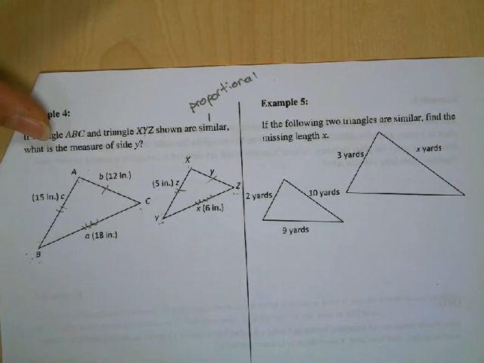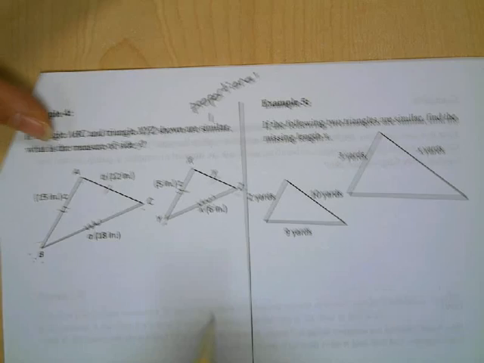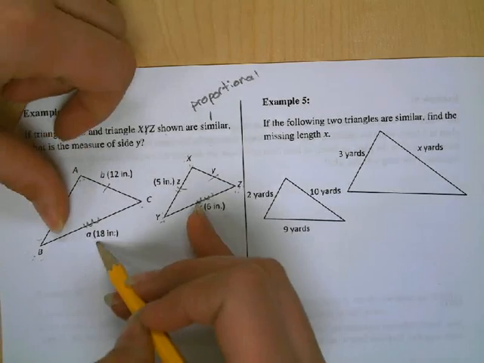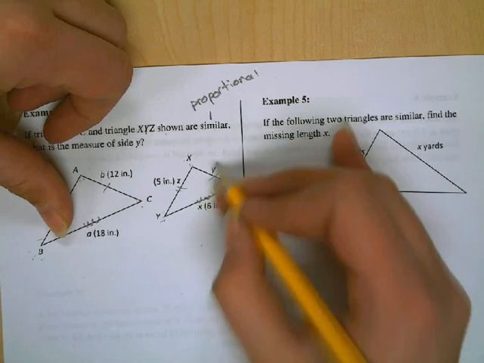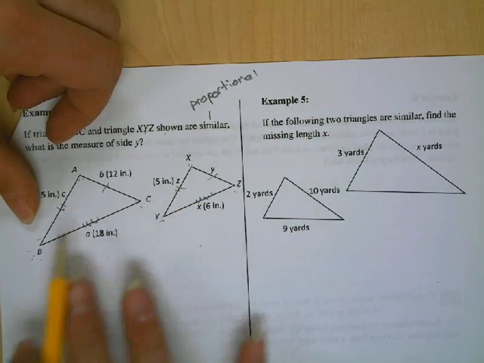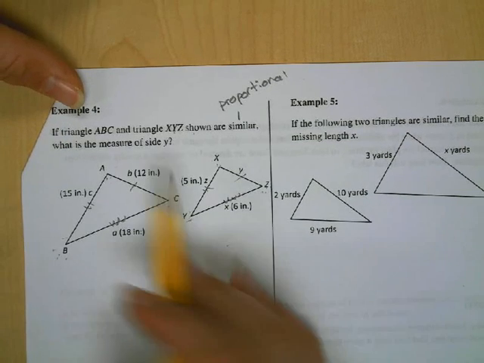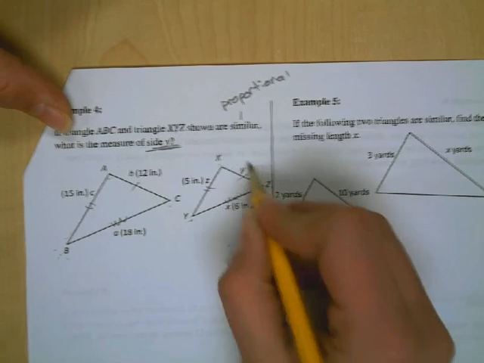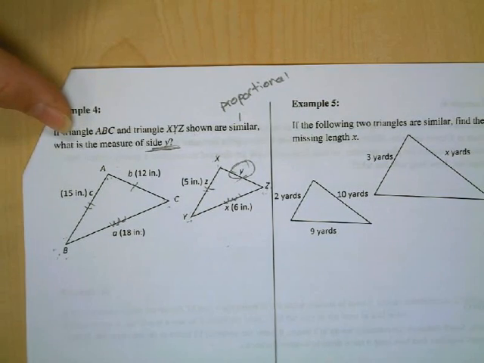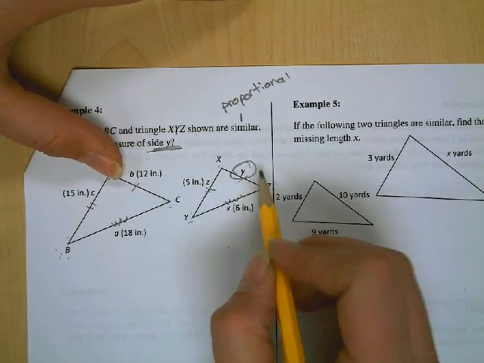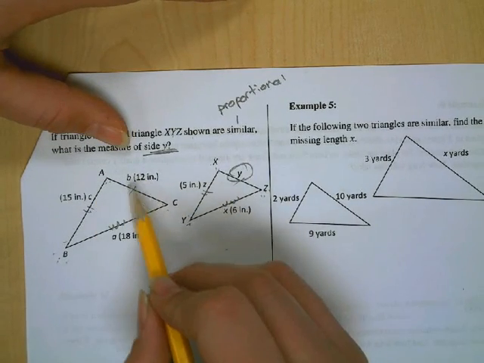There are 2 different ways you can do it. Okay, I can either do the big side over the big side and the little side over the little side, set those equal, or I can go big over little is equal to big over little. It just depends on which way you want to do it. So for instance here, if I want to find the measure of side Y, so I'm looking for this guy right here, I just need to pick the side that's proportionate with it, definitely. Okay, I have this one here.